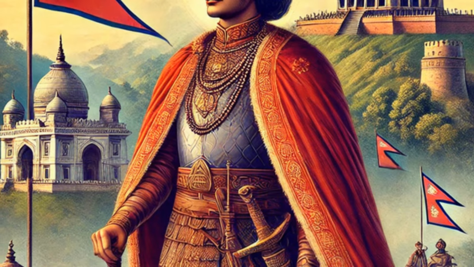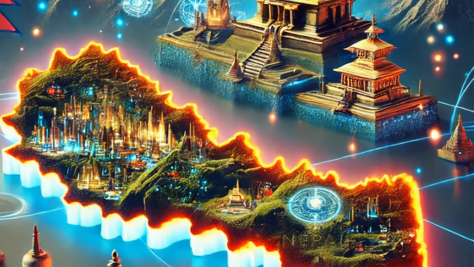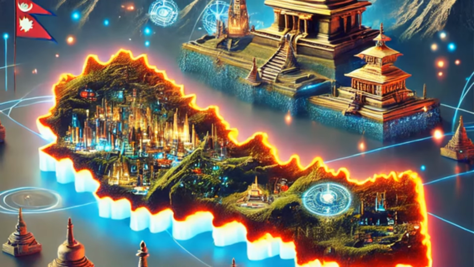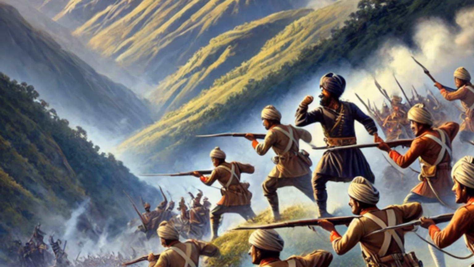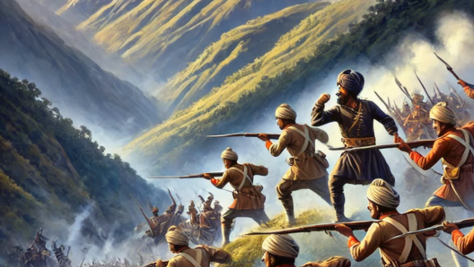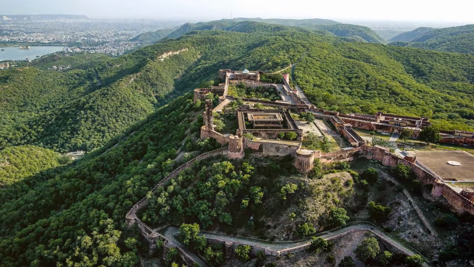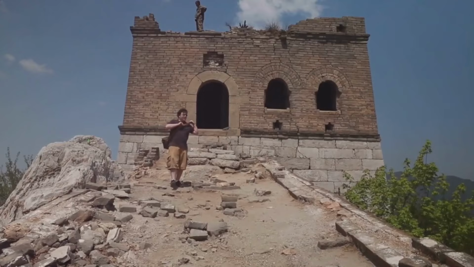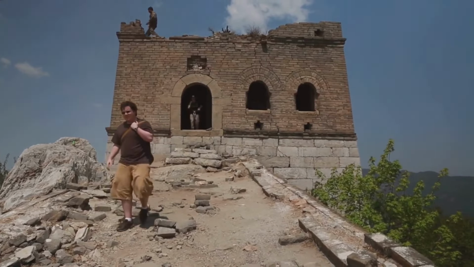Prithvi Narayan Shah was no ordinary king. He possessed a sharp mind for strategy and a deep understanding of the political landscape. He recognized that the key to uniting Nepal lay in controlling the Kathmandu Valley, the heartland of the region. Shah began his campaign by strengthening his own kingdom, Gorkha. He reformed the army, improved infrastructure, and secured alliances with neighboring states.